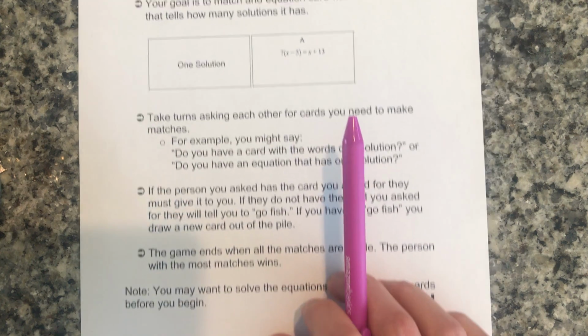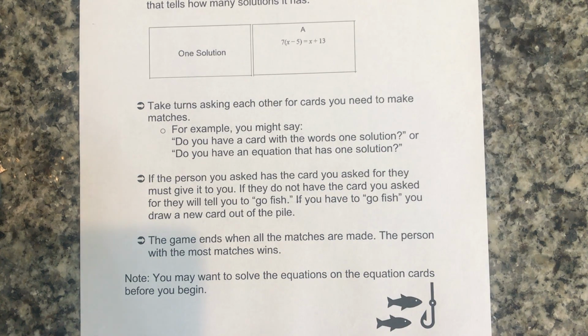You're going to take turns asking each other for cards you need to make matches. For example, you might say, do you have a card with the words 1 solution? Or do you have an equation that has 1 solution? If the person you ask has the card you ask for, they must give it to you. If they do not have the card, they will tell you to go fish. If you have to go fish, you draw a new card out of the pile, and you go back and forth with that. The game ends when all matches are made. The person with the most matches wins.